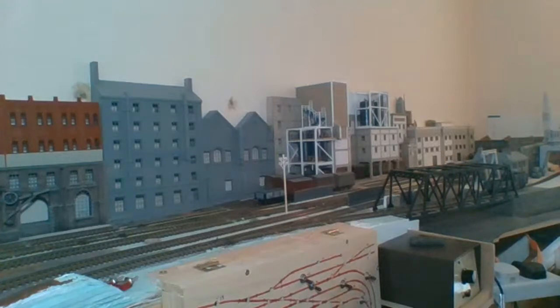So this is a loco that's in Hornby's range. It's been in Hornby's range for a number of years now.